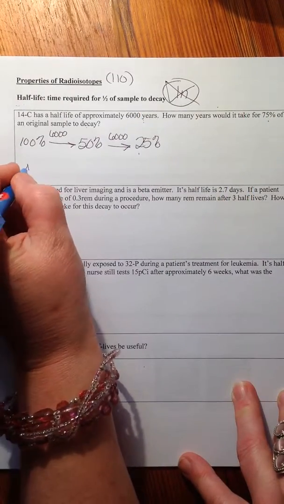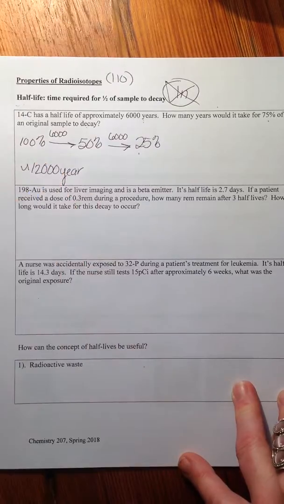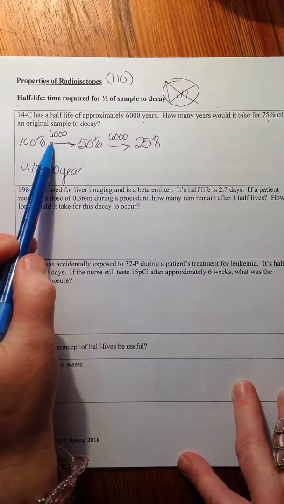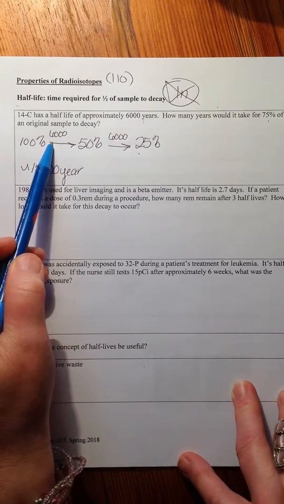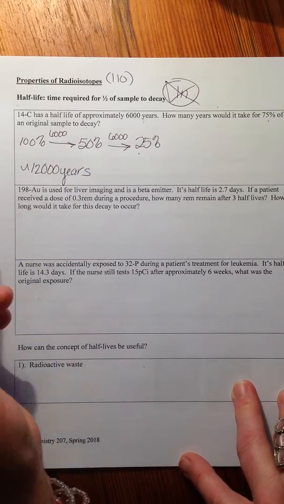So this would take about 12,000 years for 75% of an original sample to decay. By the way, I'm relaxing my sig fig rules here a little bit for emphasis.